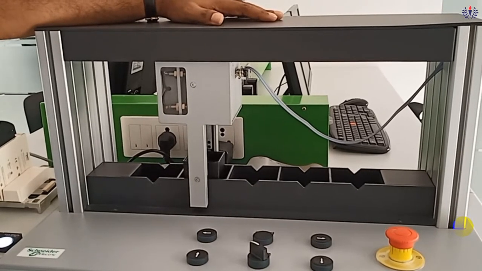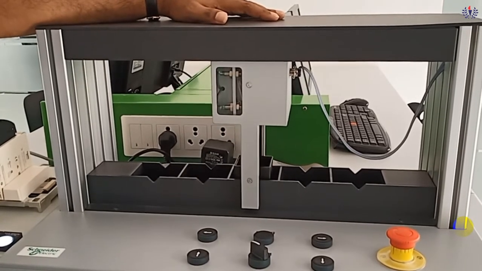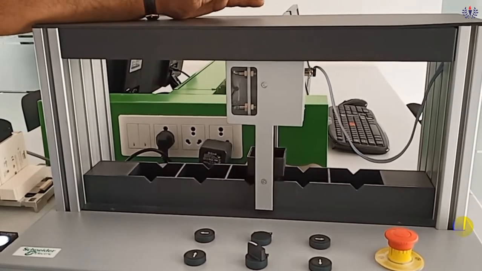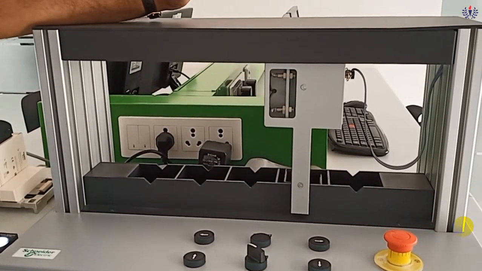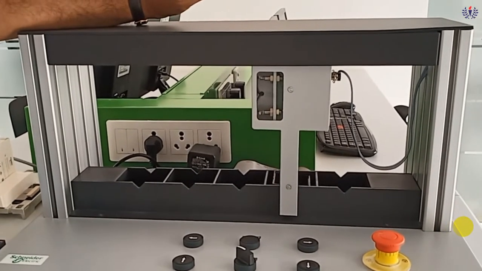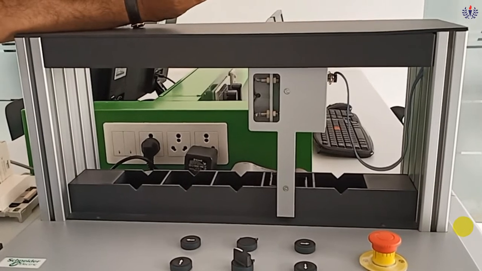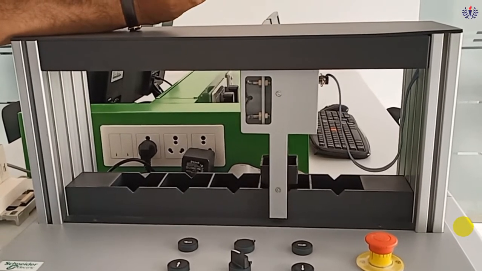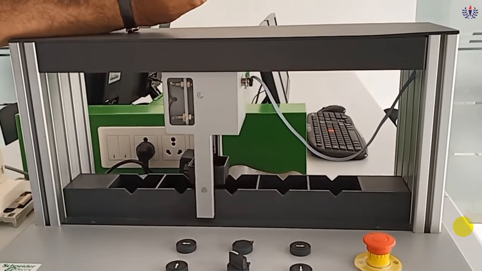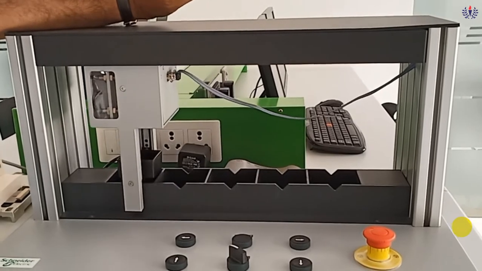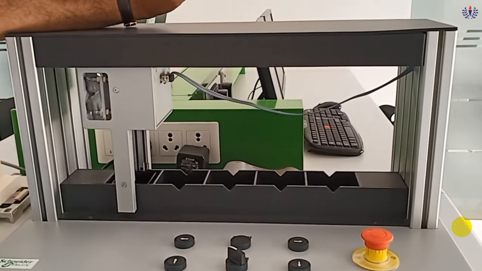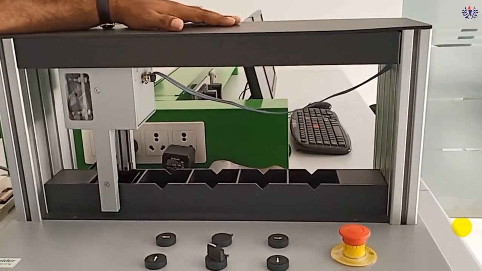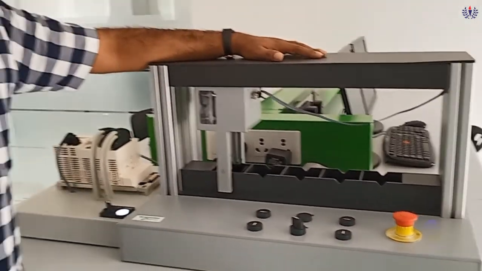After the degreasing is done, once again it is going to dip in the rinsing process. Later it is going to the next slot for the acidic removal process. Then once again it is coming to the rest position. So this program we are going to see in detail.